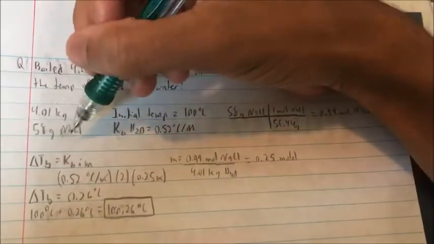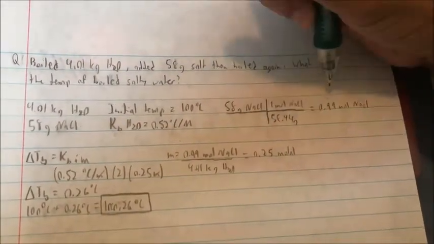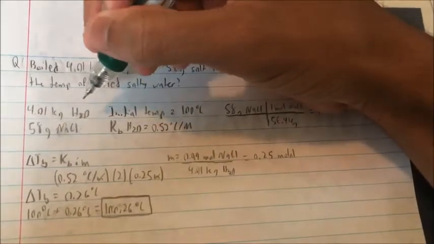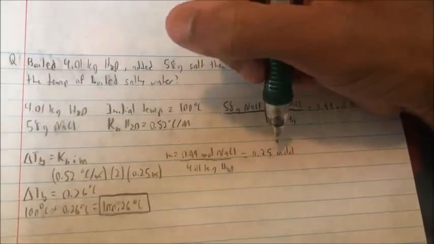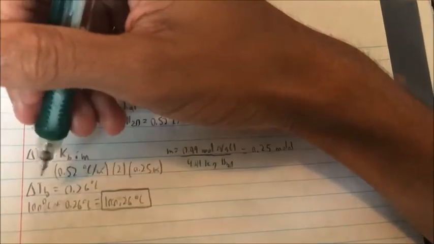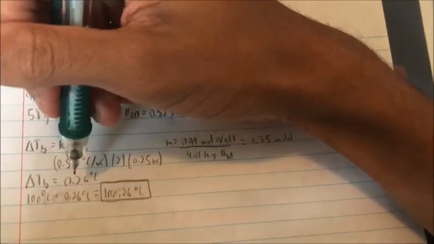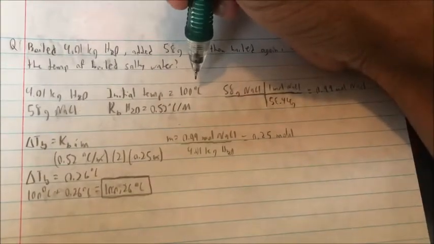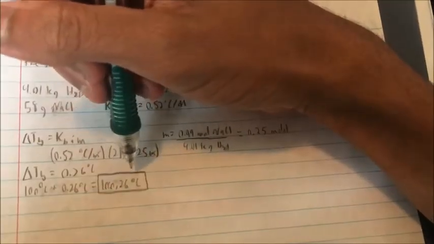So I took the 58 grams of sodium chloride and then converted that to moles, which was 0.99 moles of sodium chloride. And then put that over 4.01 kilograms of water and got 0.25 molal. After plugging everything in and multiplying, the delta T equaled 0.26 degrees Celsius. I added that to the original boiling temperature of water, which was 100 degrees Celsius, and got 100.26 degrees Celsius.